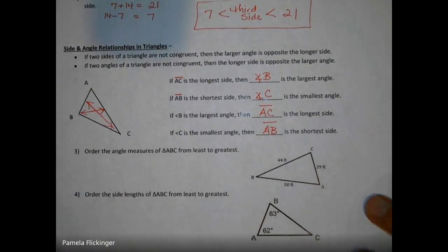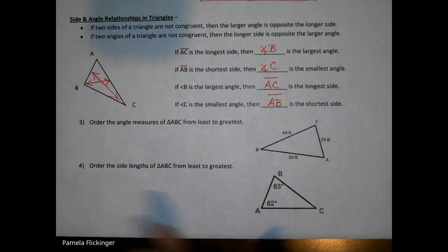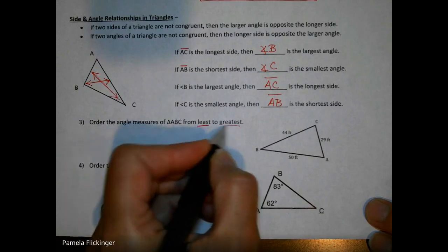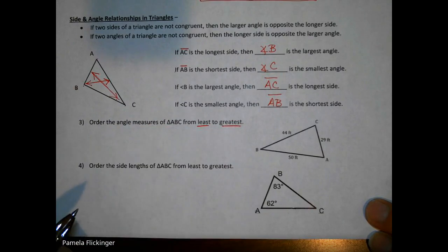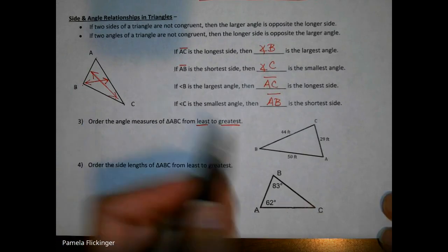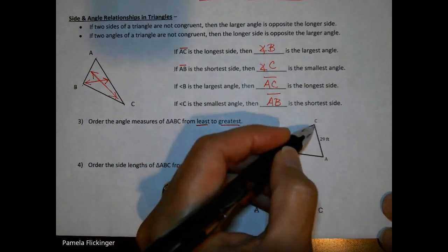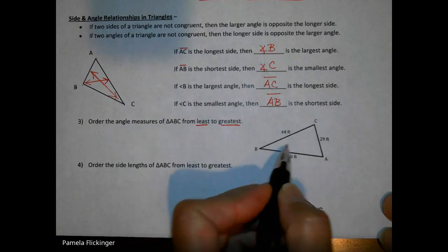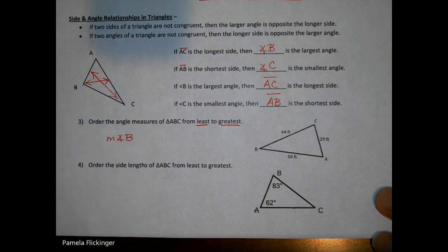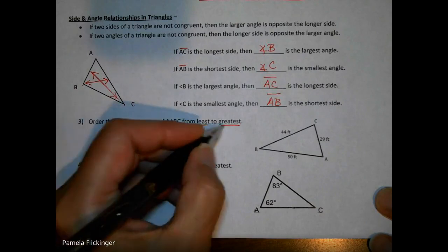Now, when we start writing inequalities, all right, we use inequalities with numbers. So now we're talking the measure of. So when it says to order the angle measures of triangle ABC from least to greatest, all right, we won't have the bar, or in this case, we're doing angle measures. We will have the M because we're talking about the measure of. So when I look at this, I see my shortest side is the 29 feet. So the angle opposite that is angle B. So the measure of angle B will go first. That's my shortest. I'm going least to greatest.